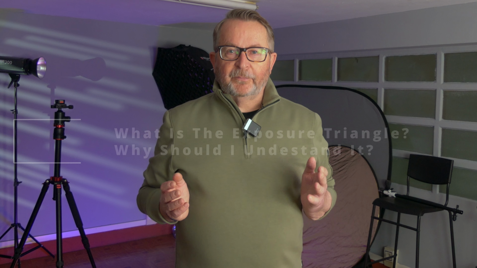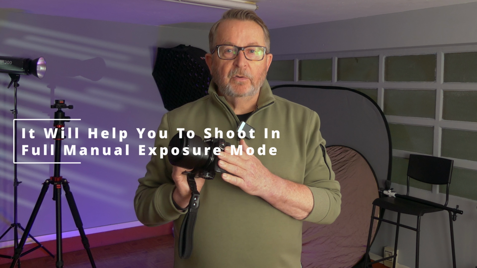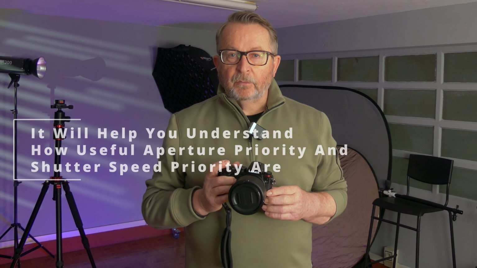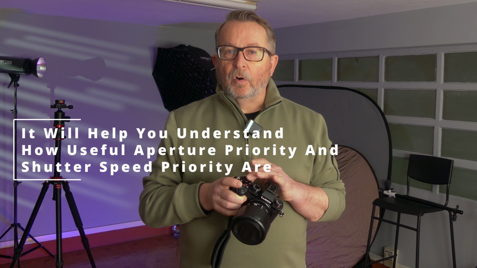So, what is the exposure triangle and why should I understand it? Well, once you understand the exposure triangle, you'll be able to shoot in full manual exposure mode on your camera confidently. And once you can do that, it will help you to understand how useful the Aperture Priority mode and the Shutter Speed Priority mode are on your camera.